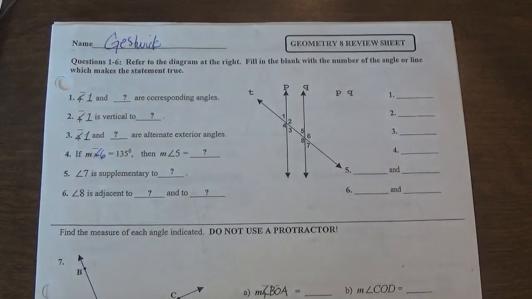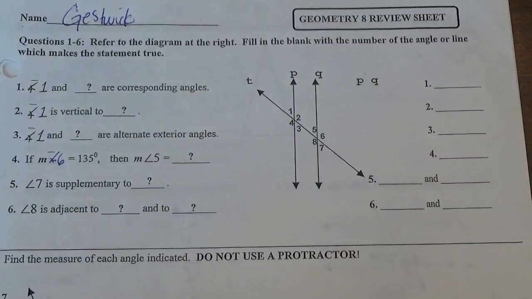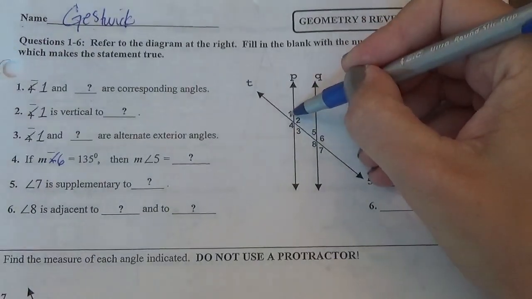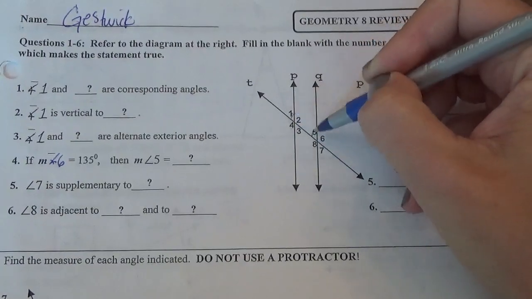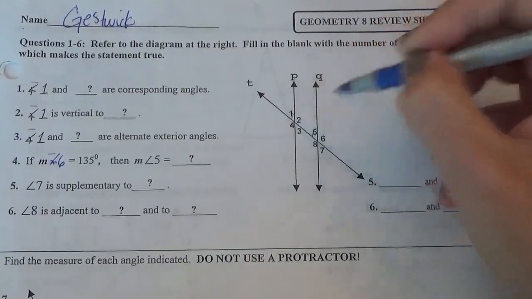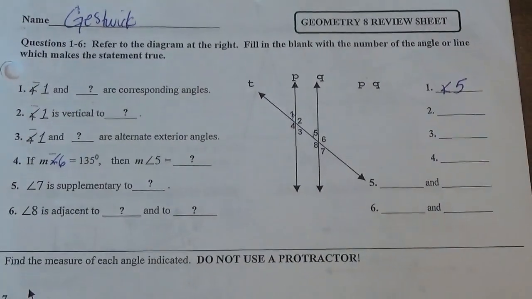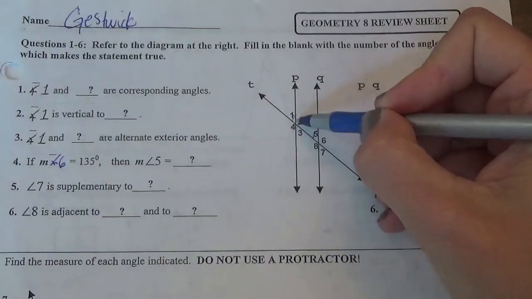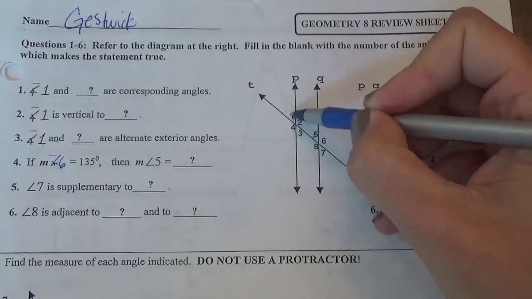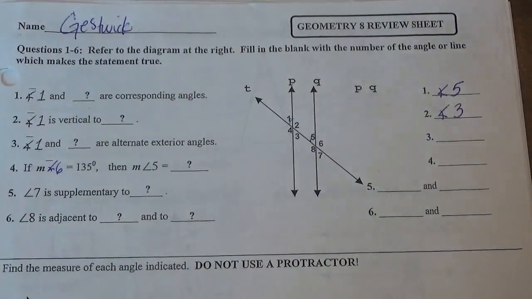Alright, so number 1, angle 1 and what are corresponding? Here's angle 1. That's going to correspond to 5, right? They're in the same spot. So that's angle 5. Angle 1 is vertical to, vertical means opposite from intersecting lines. So that's going to be angle 3.